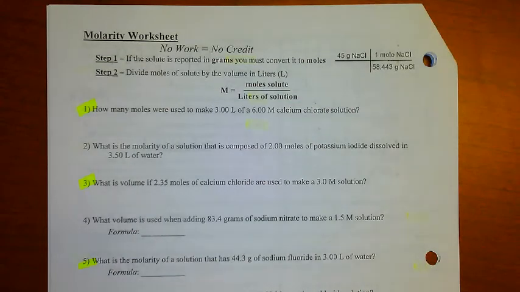Welcome to homework problems of pages 6 and 7. For these, we're going to be doing molarity and dilution problems. Page 6 is going to be all molarity.